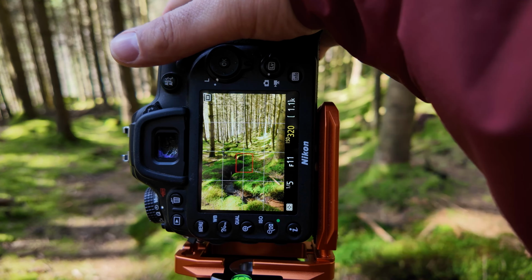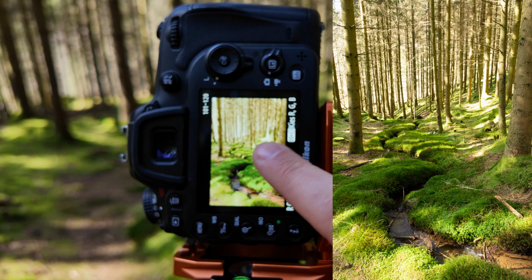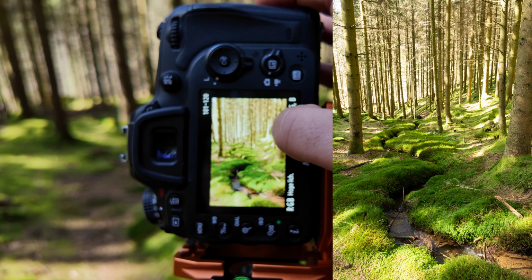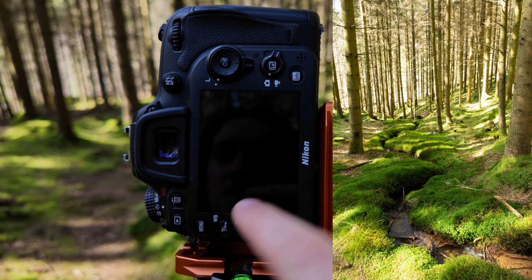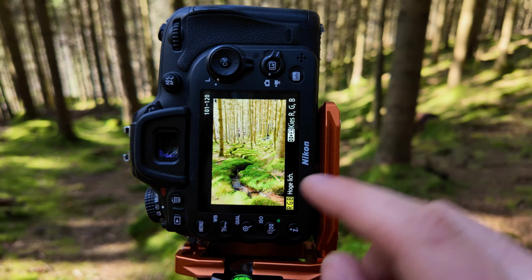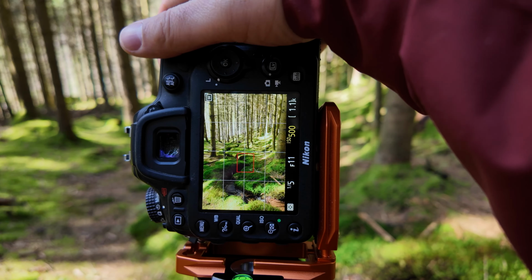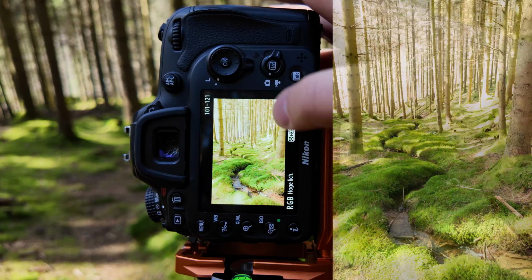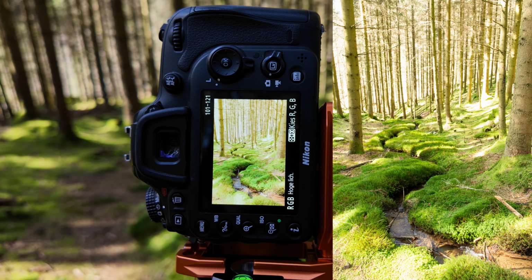Let's go to 400. You already see we got a lot more blinking, so we're getting more overexposed parts in this picture. Even here in the foreground we got overexposed grasses, but we're starting to see more details in this landscape. Let's go to 800 and even more blinking, because we're overexposing our picture.